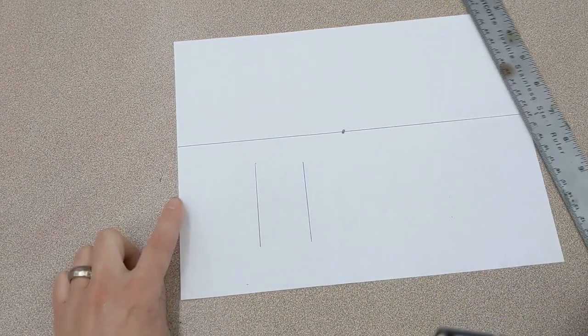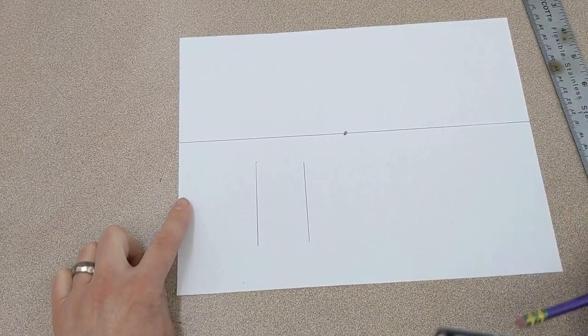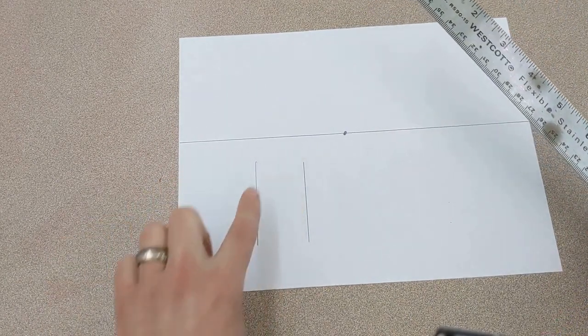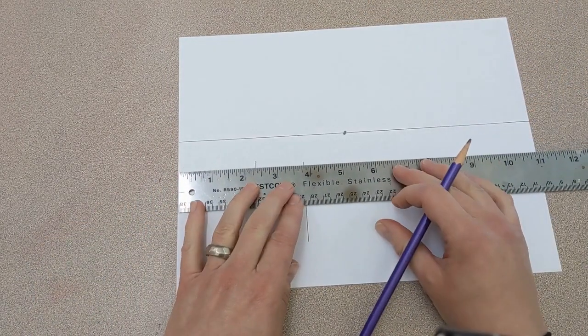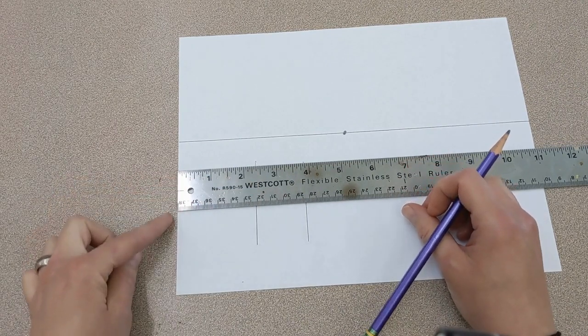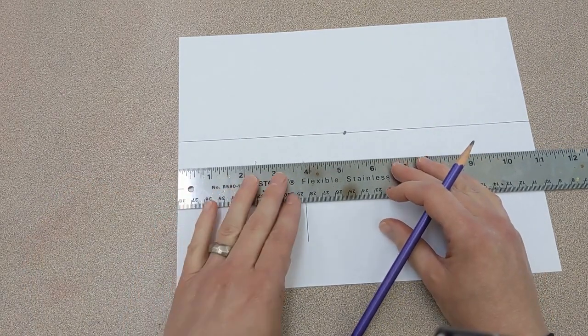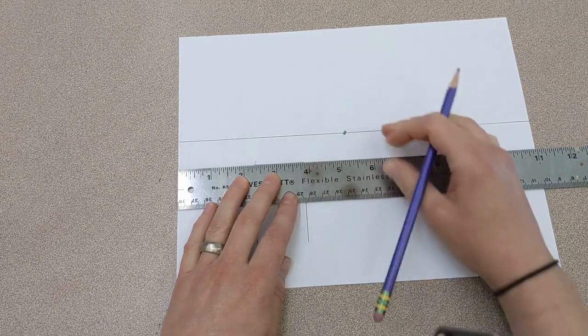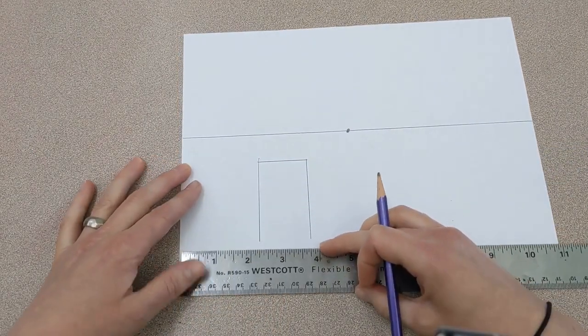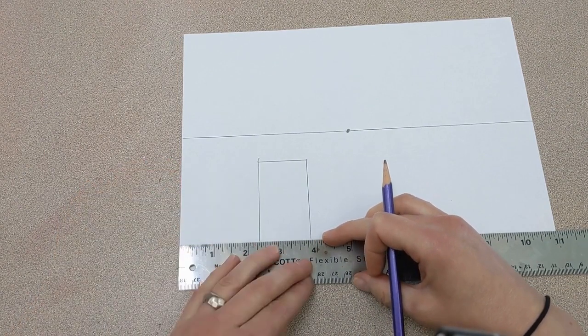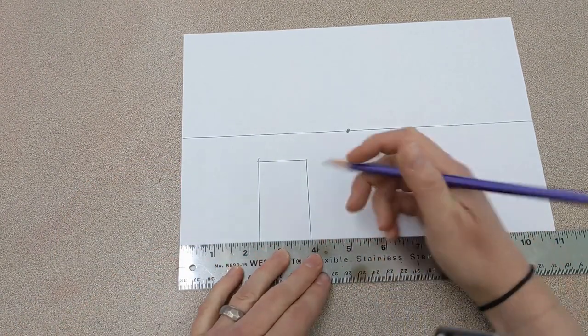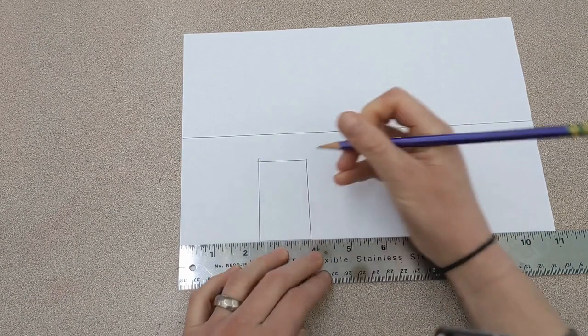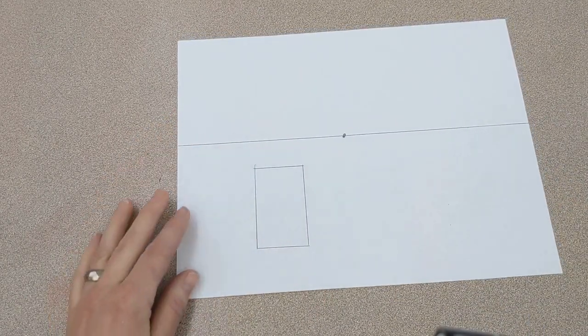So now I have two sides that are parallel with the sides of my paper, and I need to connect to make the top and bottom. To do that, I'm going to line up my ruler with the edge of my paper. This makes a parallel line to the horizon line. Lining it up with the edge of my paper. These two lines are now parallel.